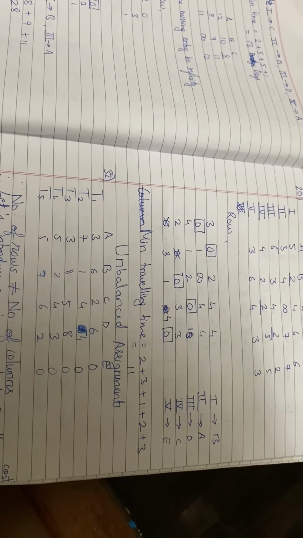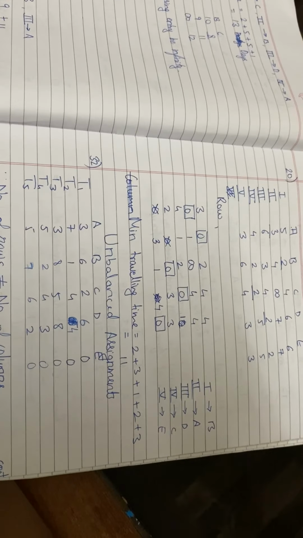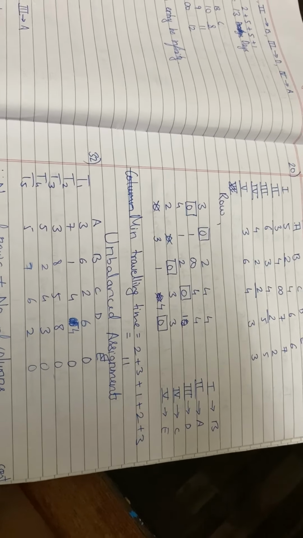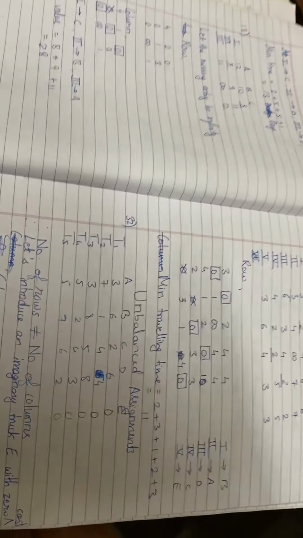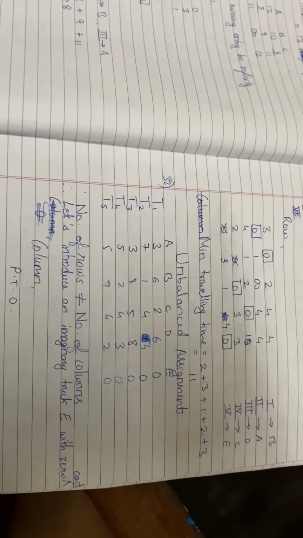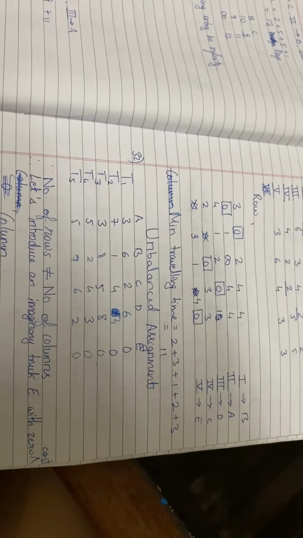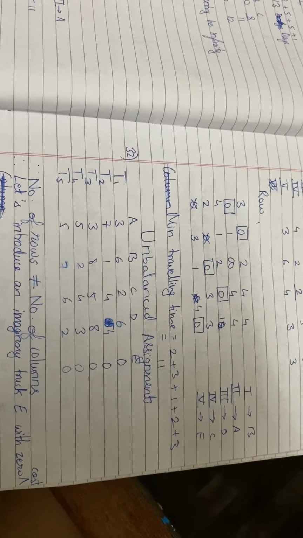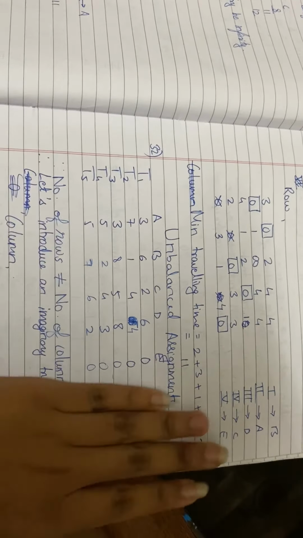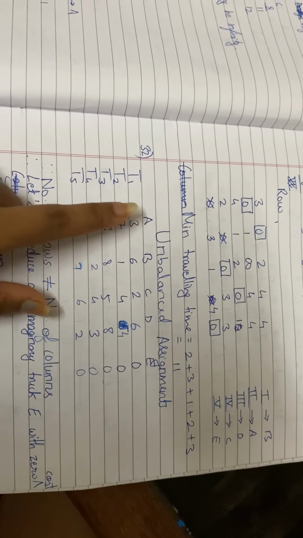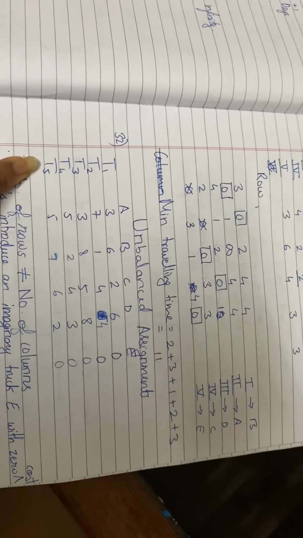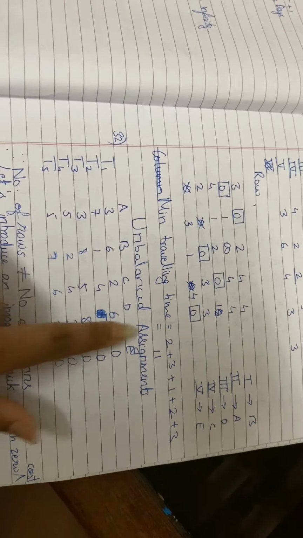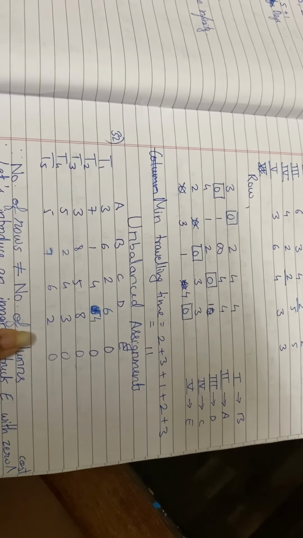It's just that there will be an unequal number of rows or columns given. That's the only difference in unbalanced assignment. As per the name, you can identify it in the question. If you see the data, you will notice that there are only 4 columns and 5 rows. So you can see that it's not balanced. One column has to be made.